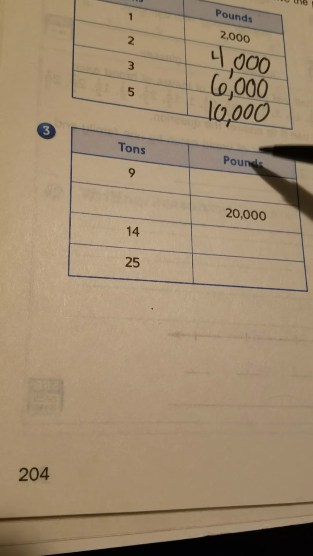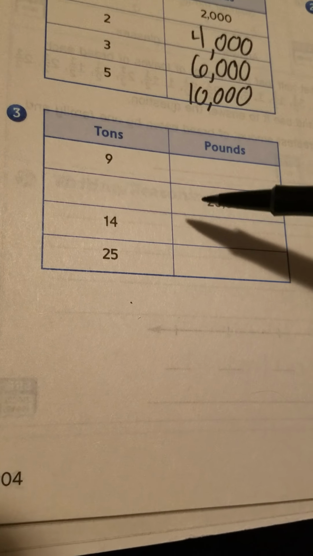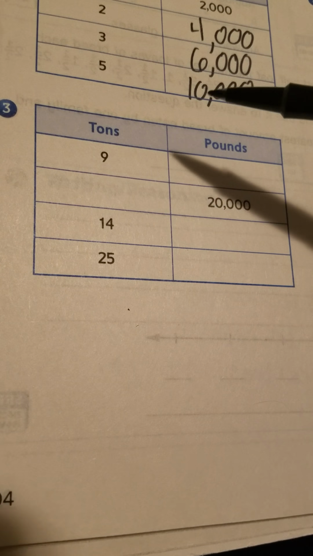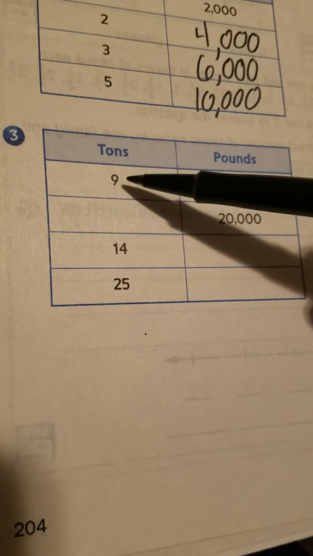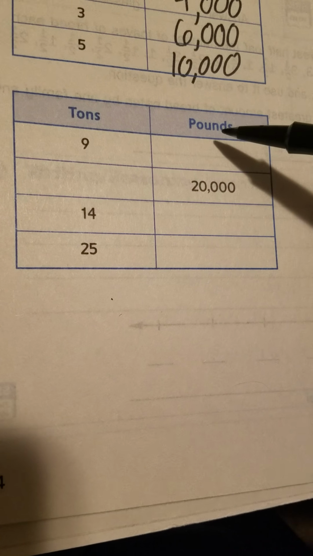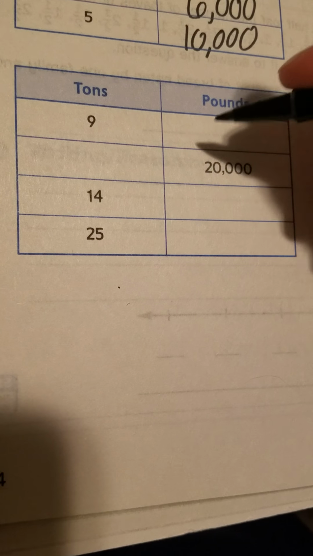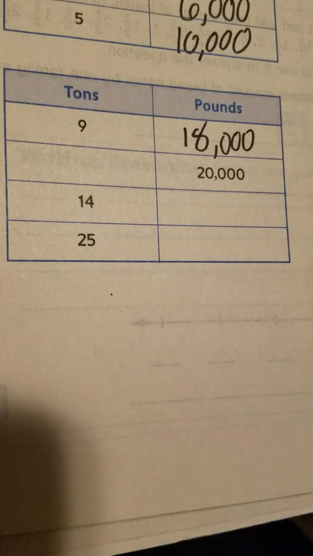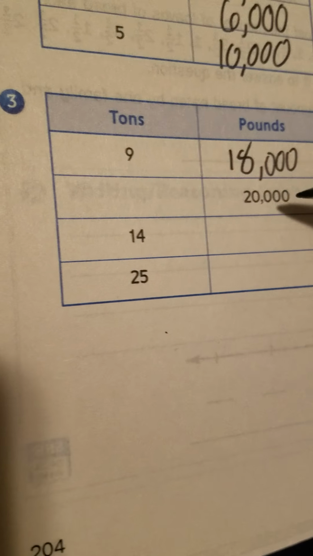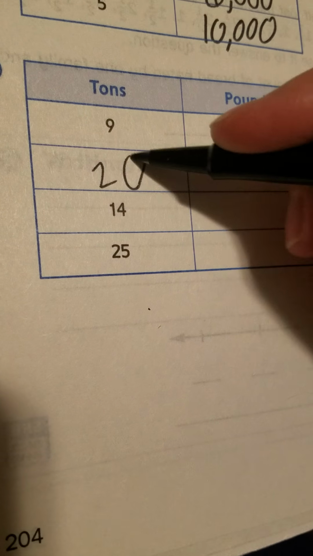Okay? Now here we're doing tons to pounds again. We are going away from our chart. We don't have 9 on our chart, so we have to figure it out. First off, if we're doing 9 tons, we have to multiply that by 2,000 because there are 2,000 pounds in 1 ton. So 2 times 9 would be 18, and then 1,000, so we add 3 zeros. That gives us 18,000.